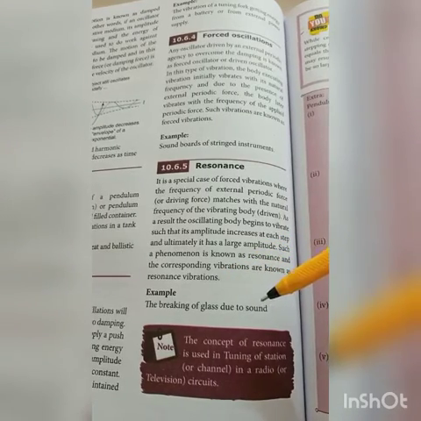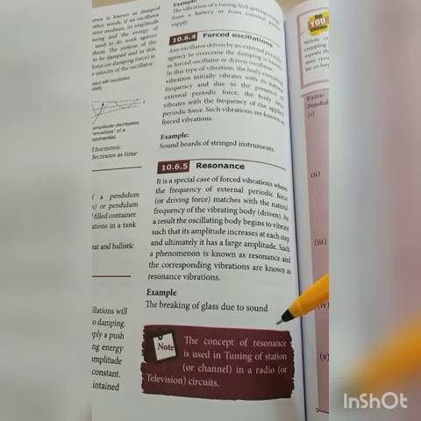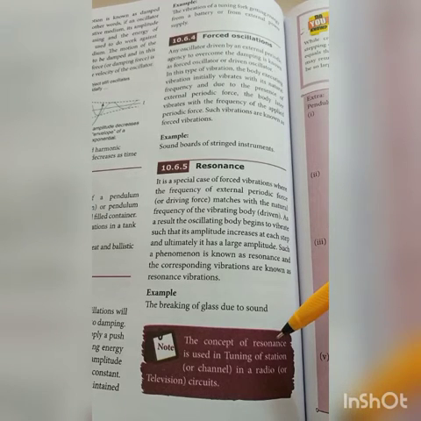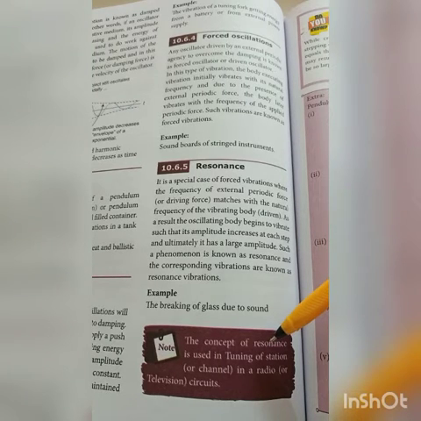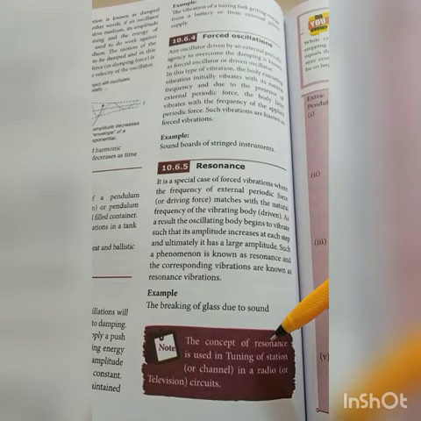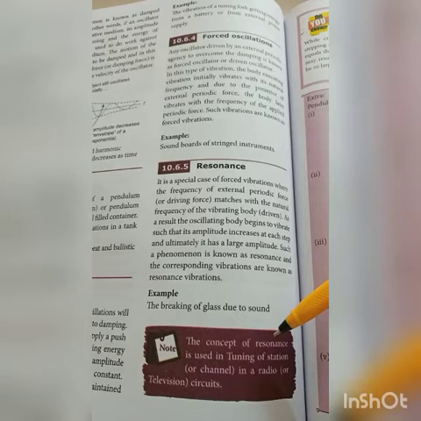The next one is the application. This concept of resonance is very important, and it is used in tuning of stations or channels in either a radio or a television. You all know that while we are using a television or radio, if you want to get a proper channel which we desire to see, we will use the tuning knob.